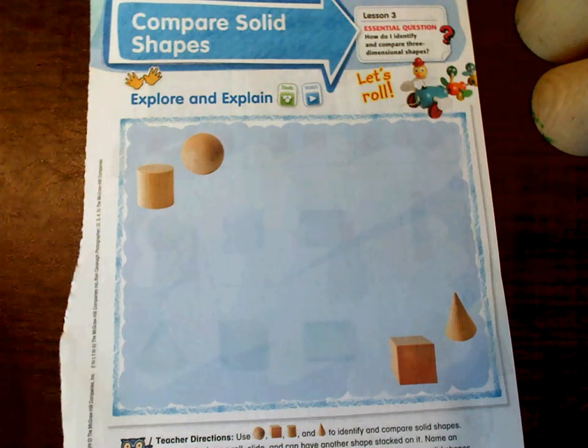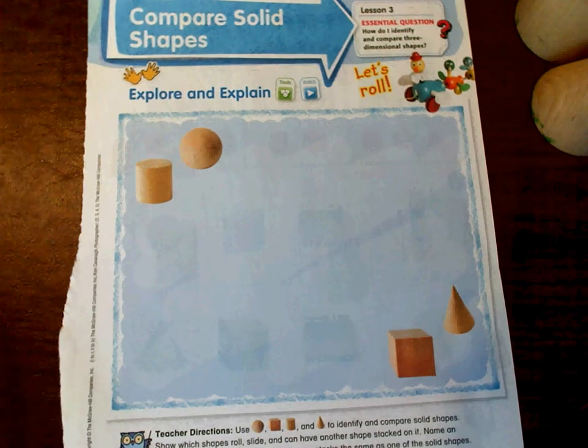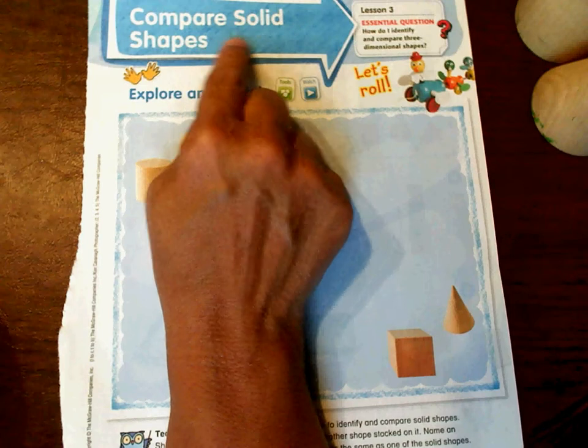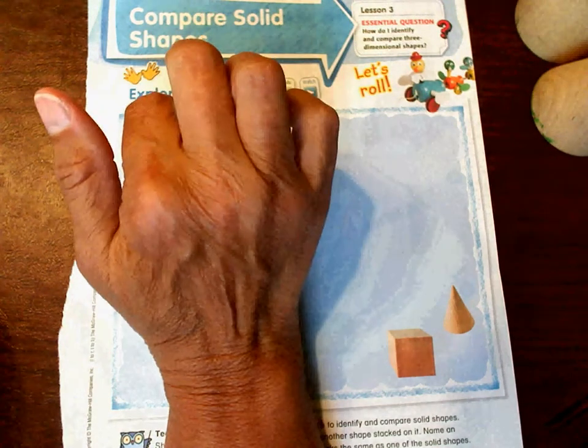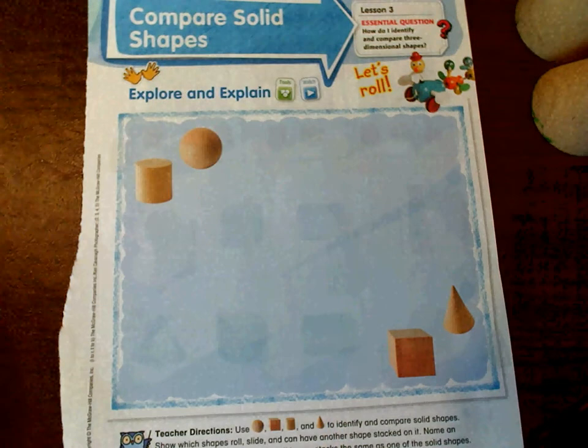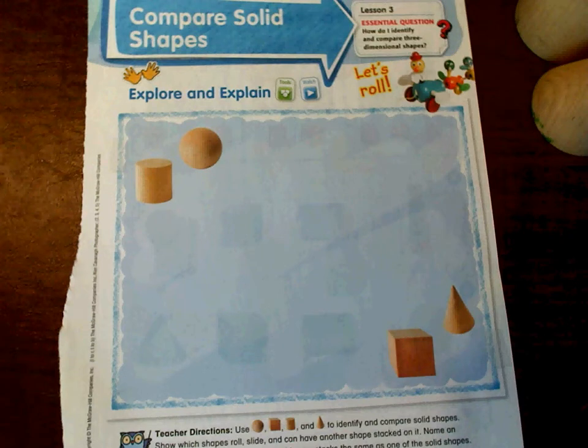We are dealing with our 3D shapes in this math lesson, and I wanted to show you some new shapes. I need you to get out your math pages 705 to 710, and it's going to say comparing solid shapes. But as I promised yesterday, I want to show you a couple of new three-dimensional shapes. But let's review what we've learned so far.